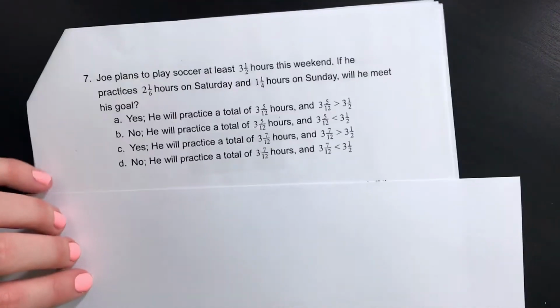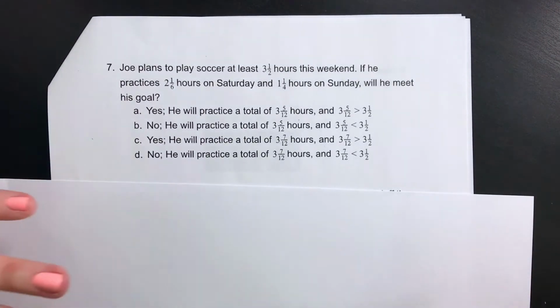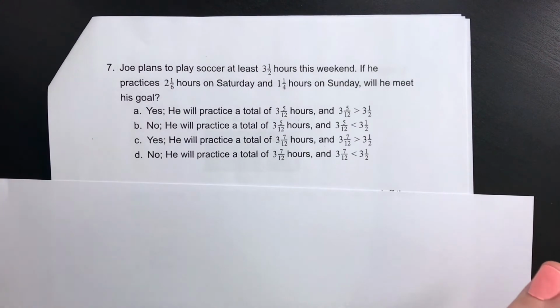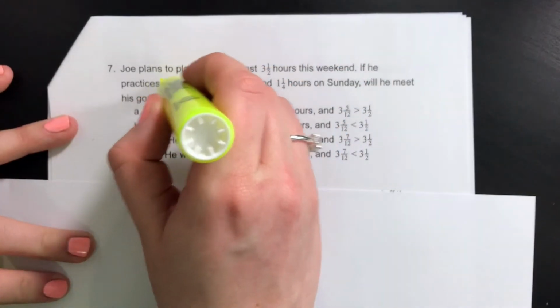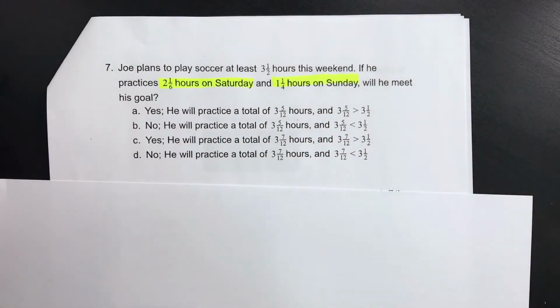Let's look at number 7. Joe plans to play soccer at least 3 1/2 hours this weekend. If he practices 2 1/6 hours on Saturday and 1 1/4 hours on Sunday, will he meet his goal?